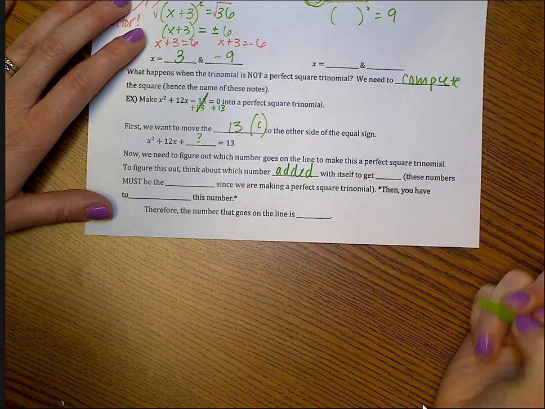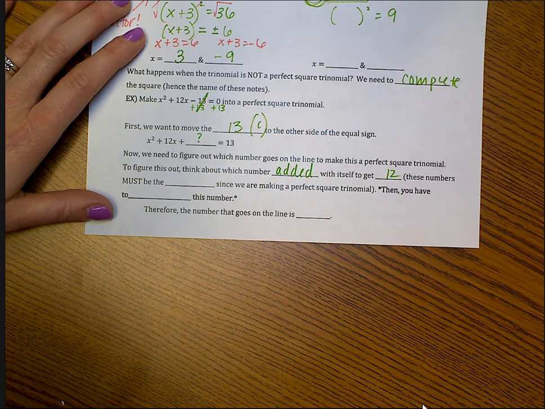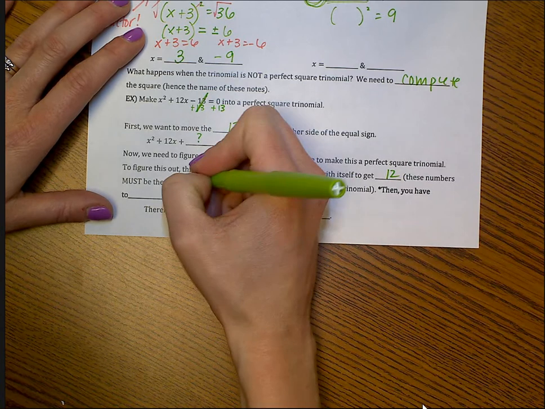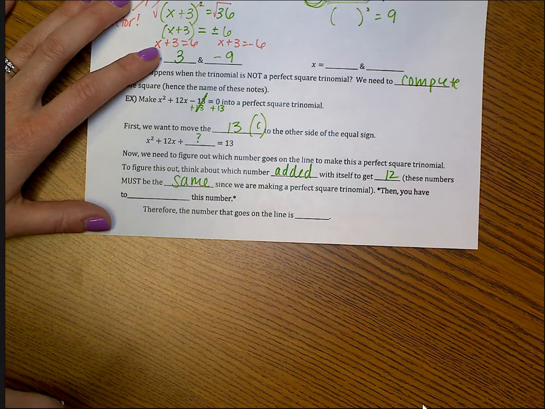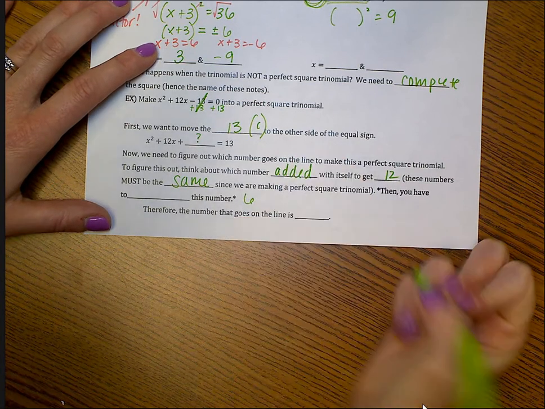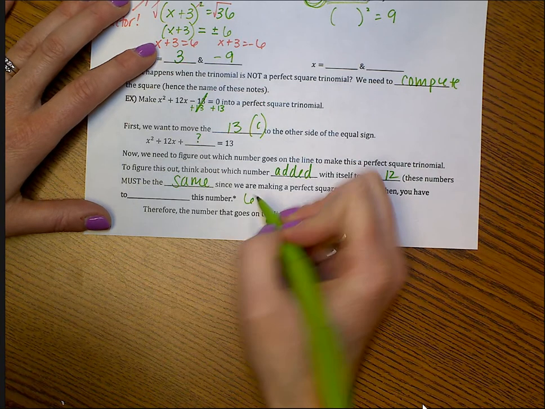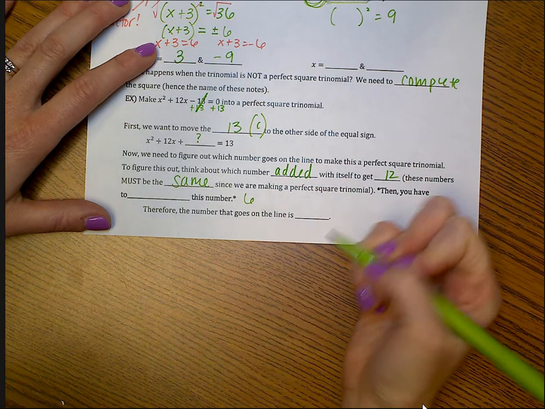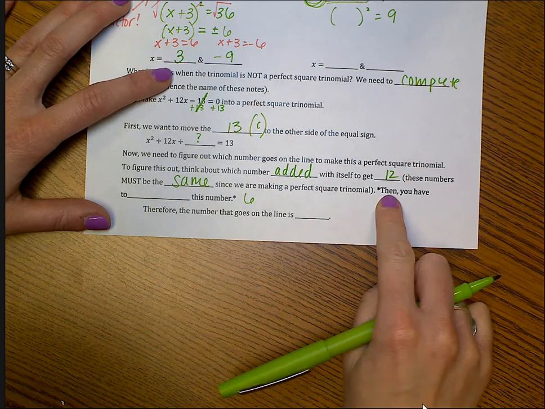And I need it to add to itself to get 12. Fill that in. Has to be the same number. Otherwise, it's not a perfect square. Once you find the number, and I hope it jumps out at you that it's 6, 6 plus itself, 6 plus 6 gives me 12. Once you find that number, you need to multiply it by itself to get what goes on the line, or I'm going to say you should square it.